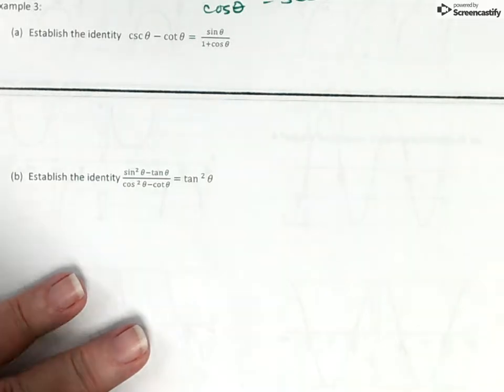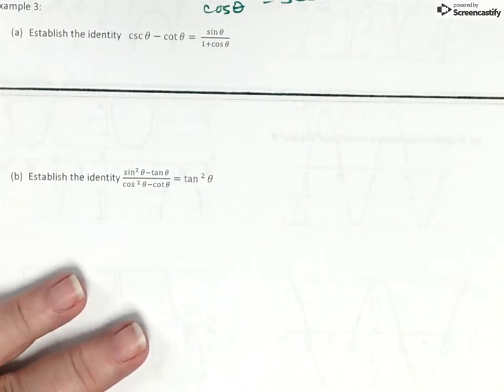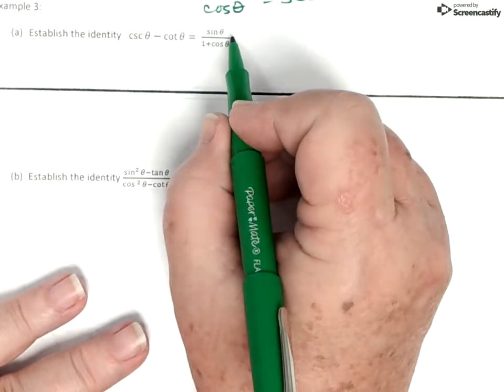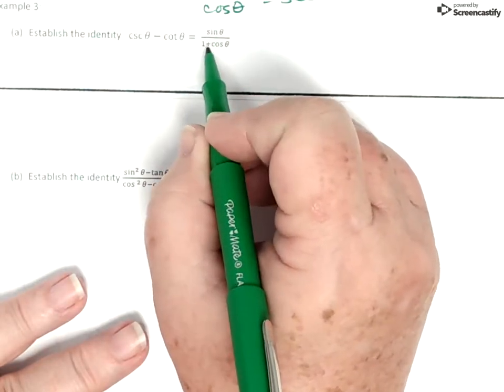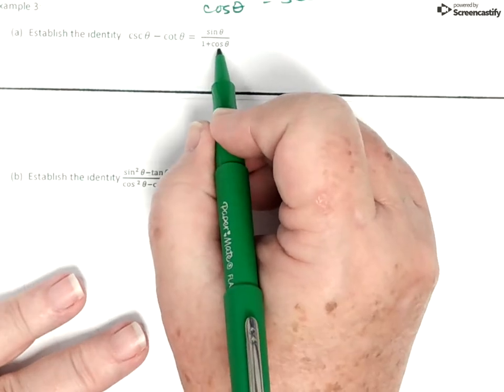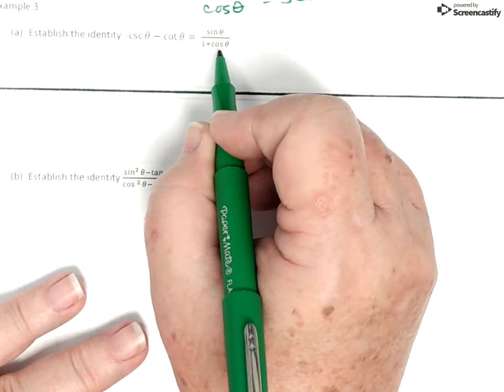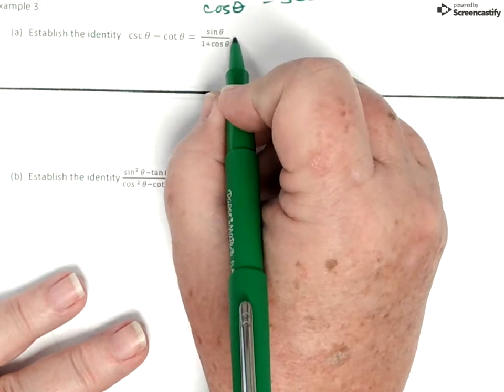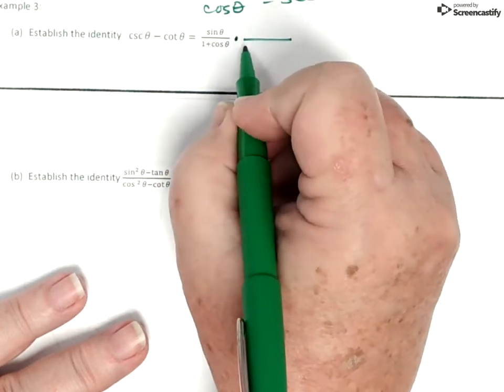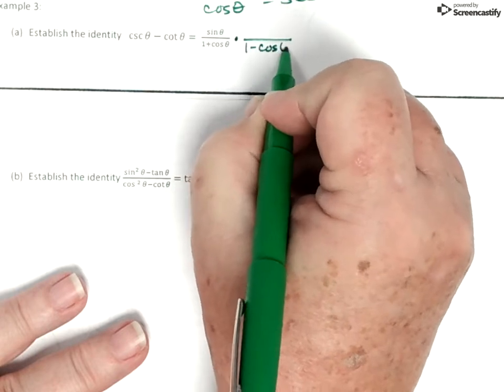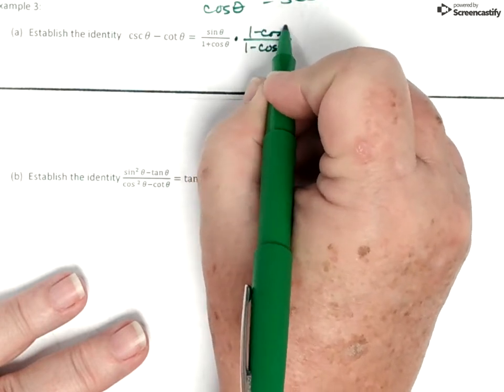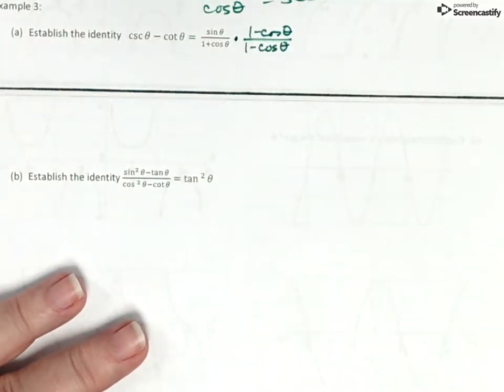When I'm working through this, you can choose which side you want to work with. I think in this particular case, I'm going to work with the right side. And I am going to simplify by multiplying by a conjugate. I'm going to take the right side of this problem and multiply by 1 minus cosine theta on both the top and the bottom.